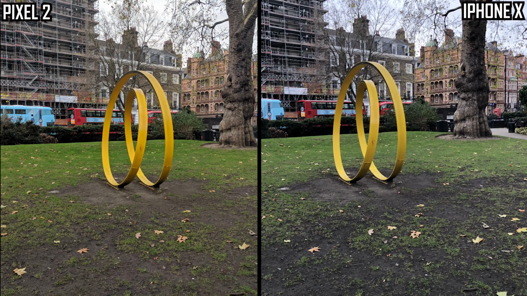In this next shot, you can see that the iPhone 10 has gone for a much more neutral, flat color profile in terms of the look of the image of the yellow object, whereas the Pixel 2 is really punching out the colors. You're seeing a lot more vibrancy with the object. And again, this is going to be down to personal preference. You can see more punchy green in the grass, whereas a much more neutral, flatter one on the iPhone 10. Let me know which one you prefer.